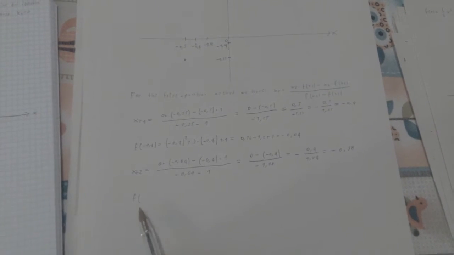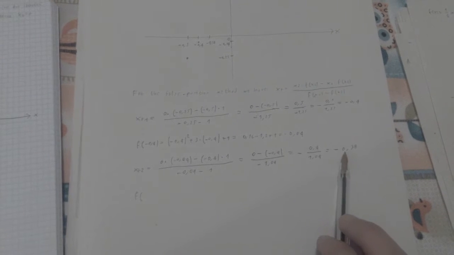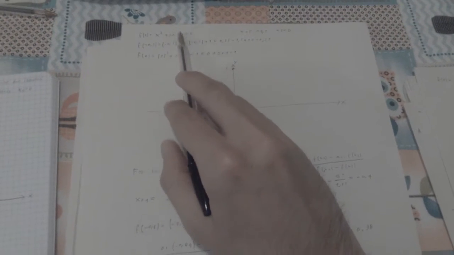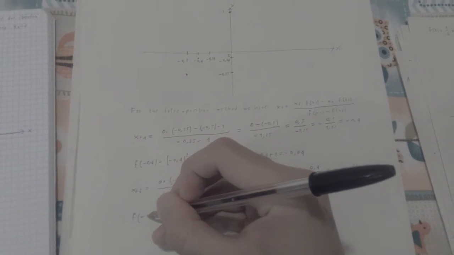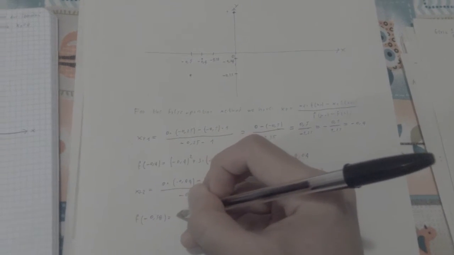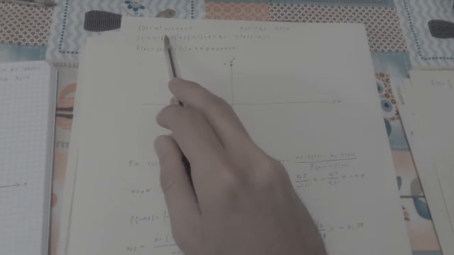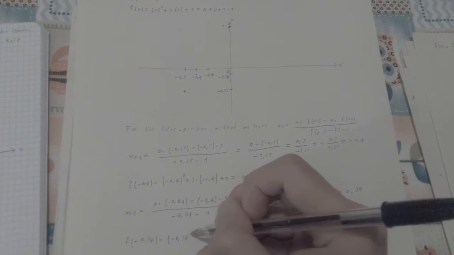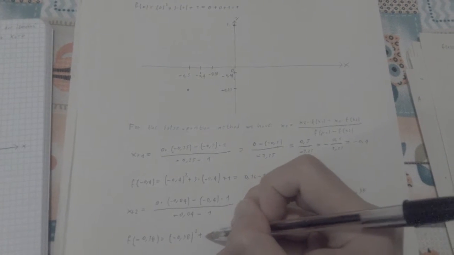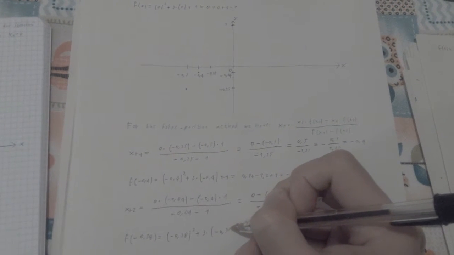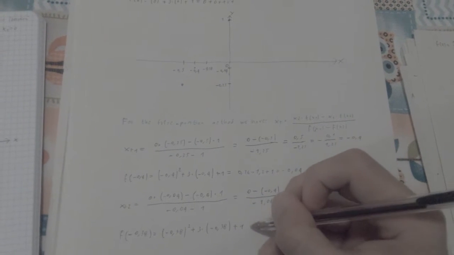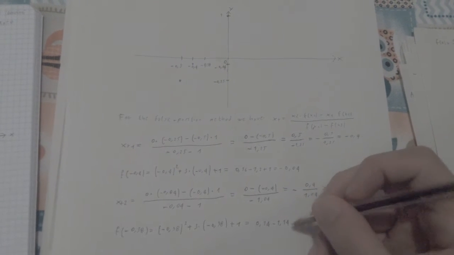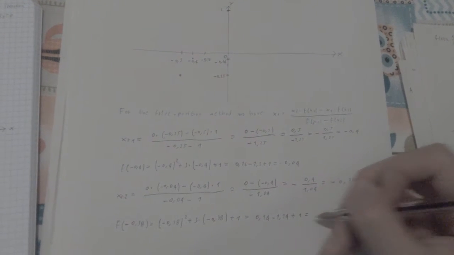So let's compute f of negative 0.38. Let's put negative 0.38 back into our function: negative 0.38 squared plus 3 times negative 0.38 plus 1, which gives me 0.14 minus 1.14 plus 1. And guess what?